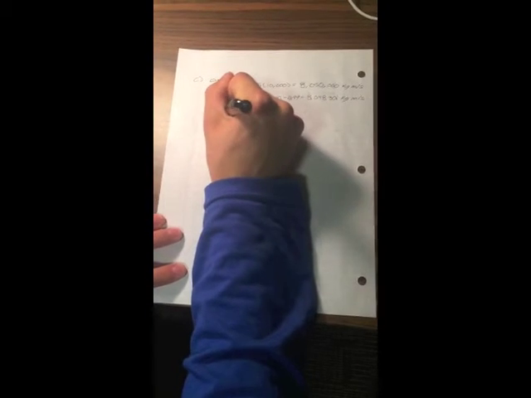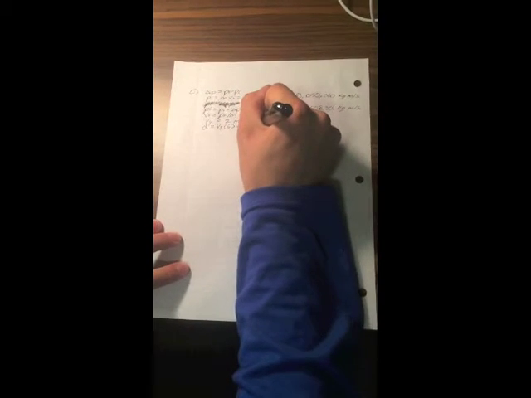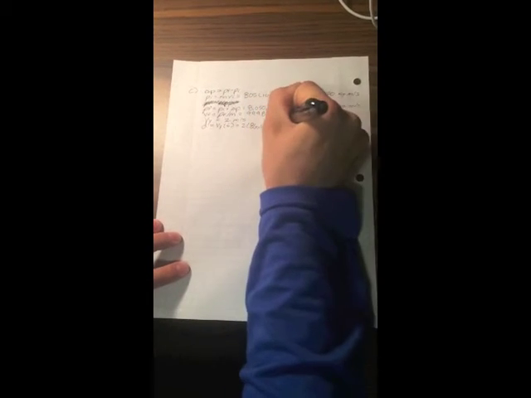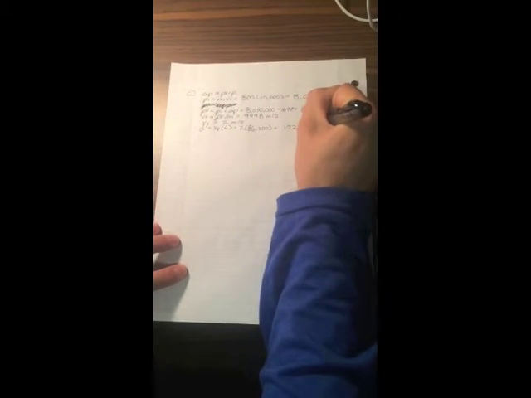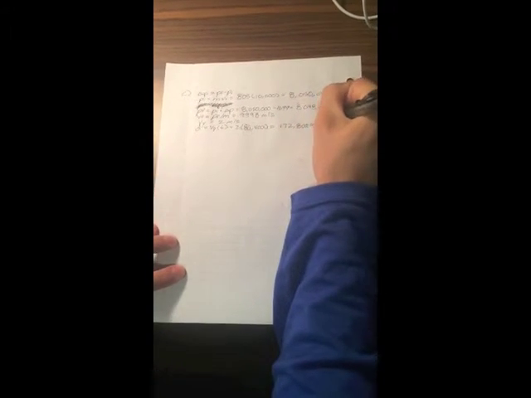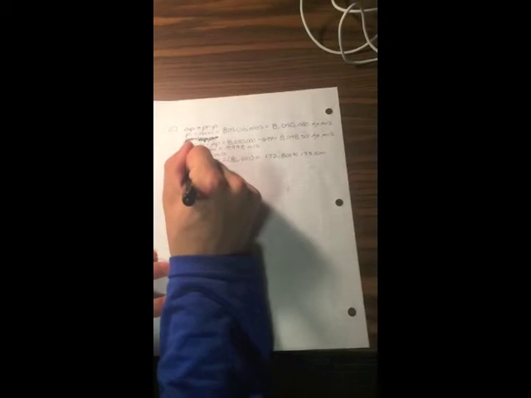Now that we have the velocity in the y, we can calculate its distance by multiplying this by the time, which once again is 1 day, or 86,400 seconds. And this is going to be roughly 173 kilometers.